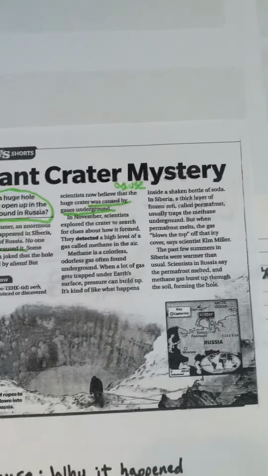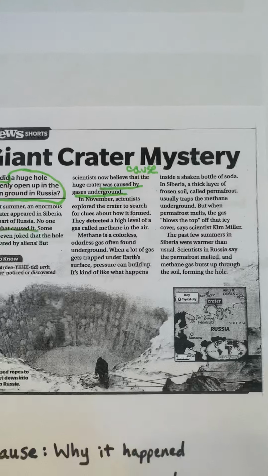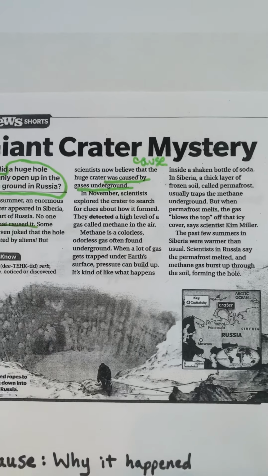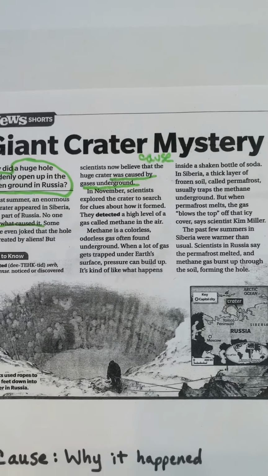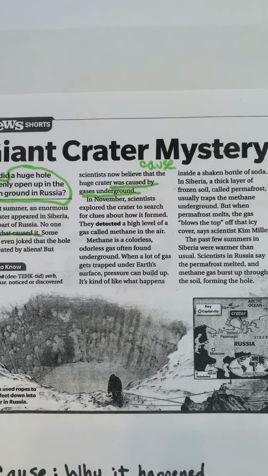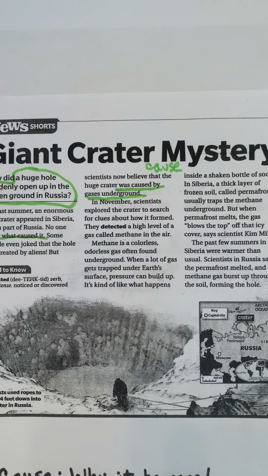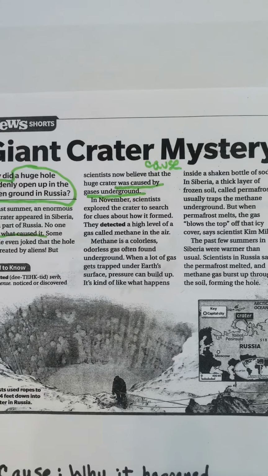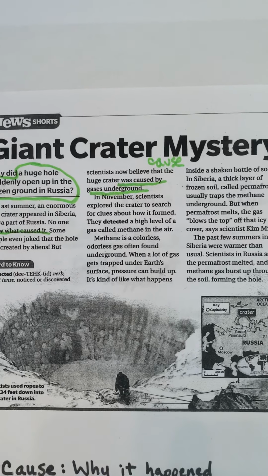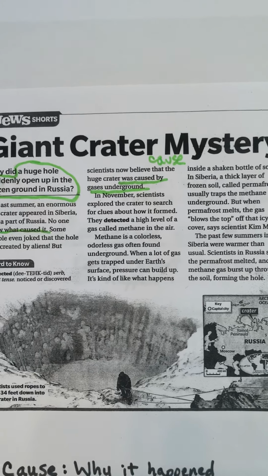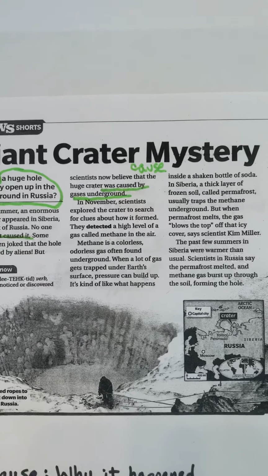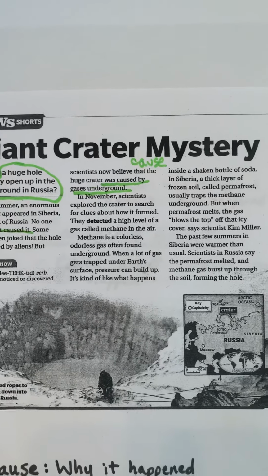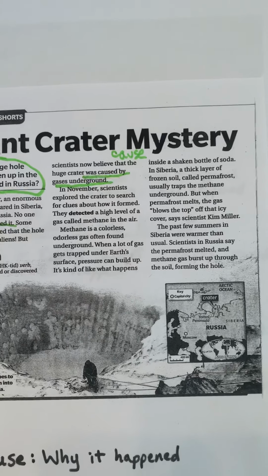I'm going to read on though and see if I can get a little bit more details other than just gases. In November, scientists explored the crater to search for clues about how it formed. They detected a high level of a gas called methane in the air. Methane is a colorless, odorless gas, often found underground. When a lot of gas gets trapped under Earth's surface, pressure can build up. It's kind of like what happens inside a shaken bottle of soda.